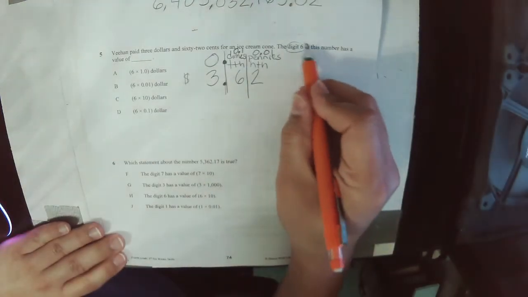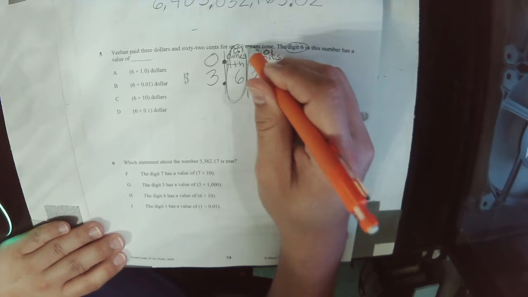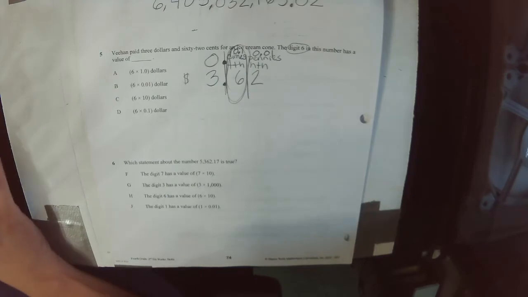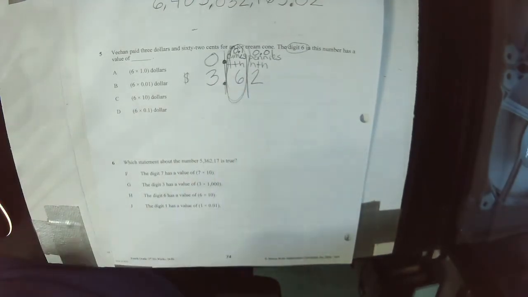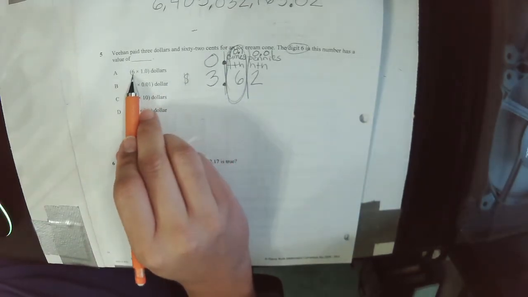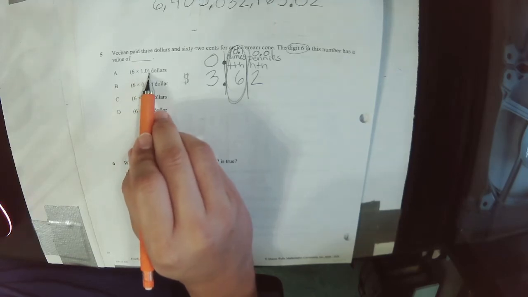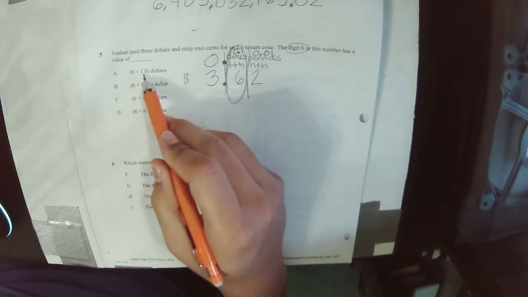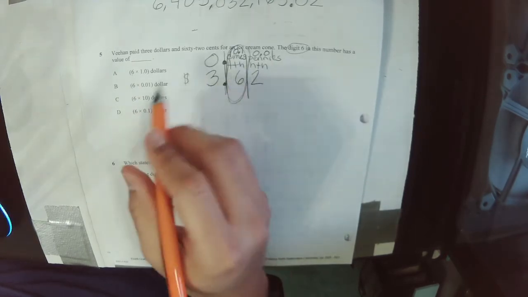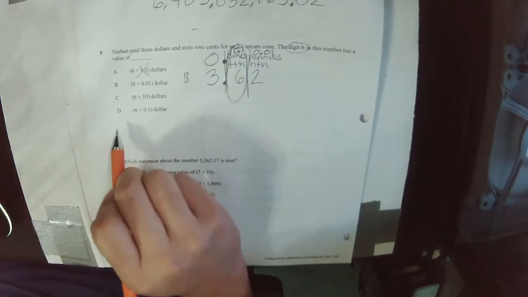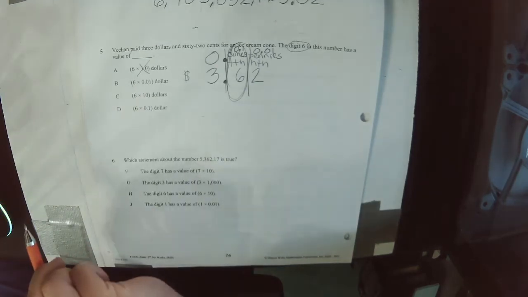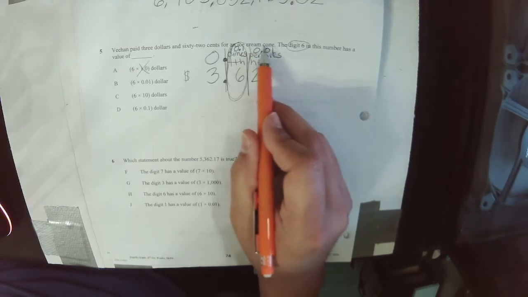They are asking about the digit 6. One here. So there's the digit 6. They ask what value does it have? A, 6 times 1.0. That's my ones place. 6 is not in my ones place. B, 6 times 0.01. 0.01 is here.